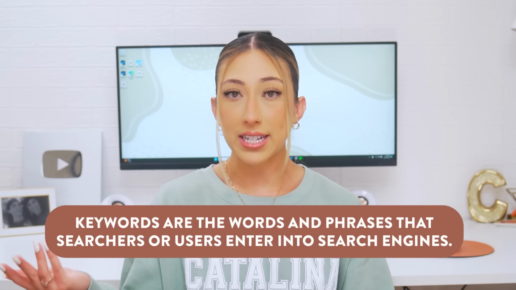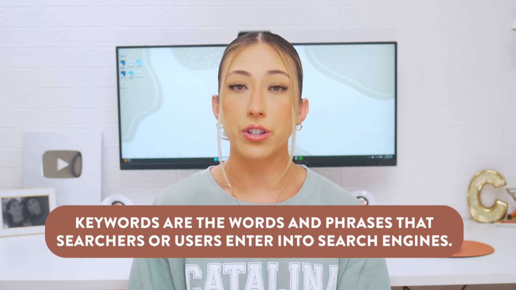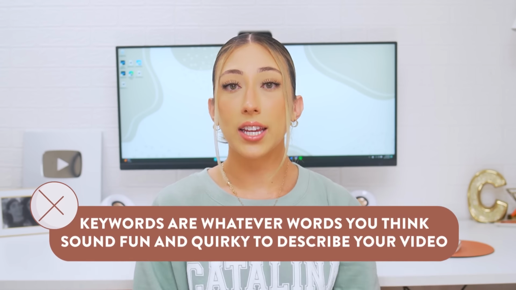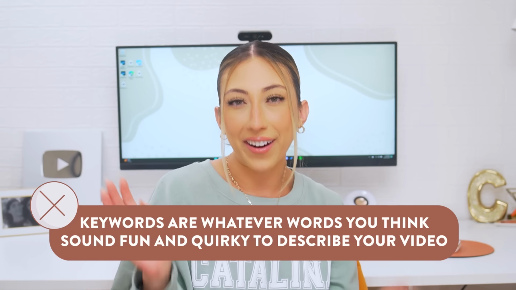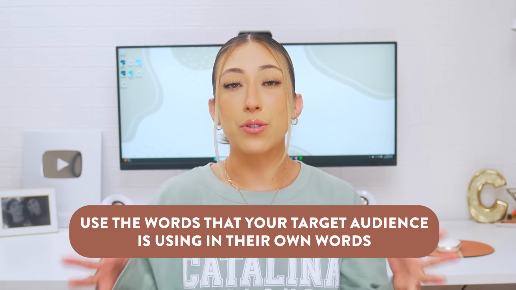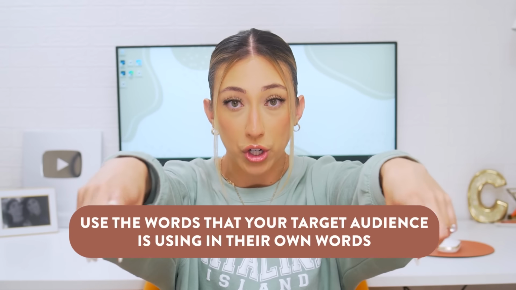So this is something to remember. Bonus tip, I guess. The keywords definition that we talked about in the beginning. Keywords are words and phrases that searchers or users enter into search engines. Focus here, it says they're keywords that the searchers enter into search engines. It's not keywords are whatever words that you think sound fun and quirky to describe your video. No. You want to be using the words that your target audience is using, in their words. That's what's going to make your content easily discoverable.